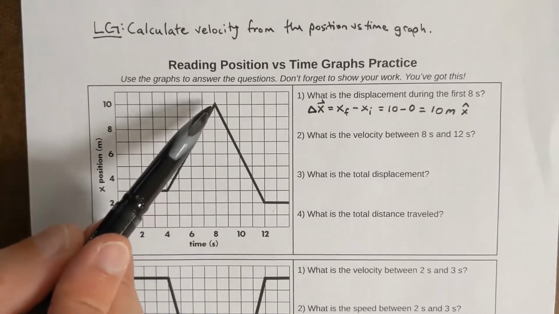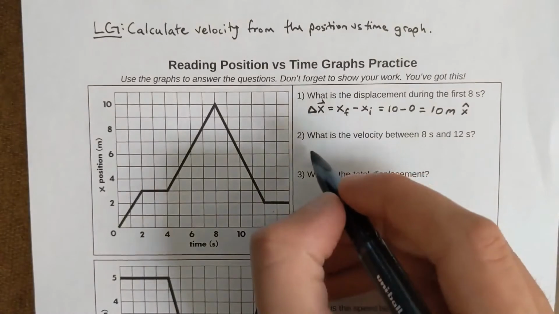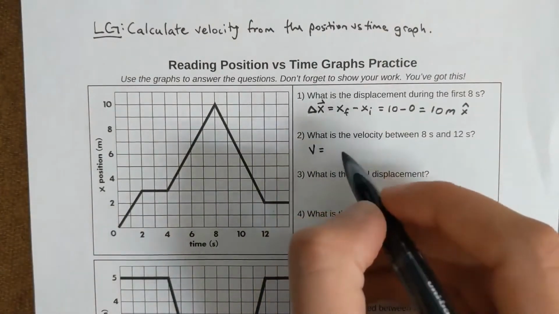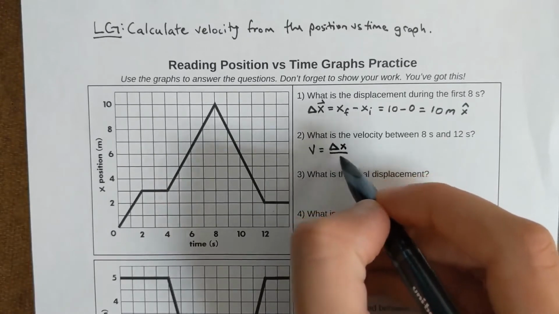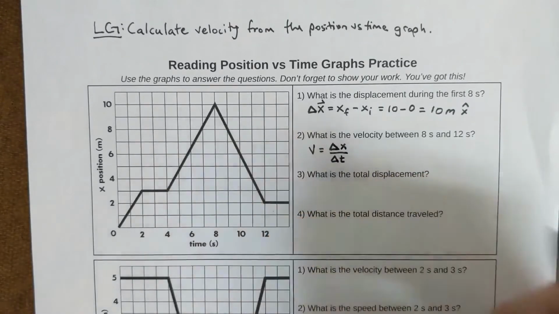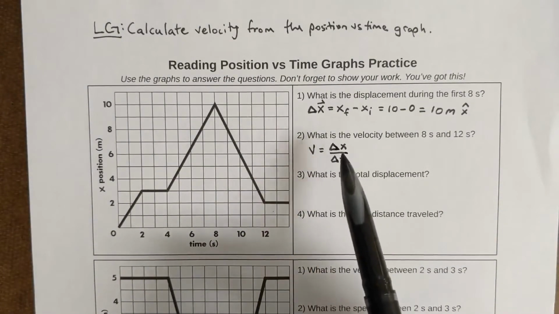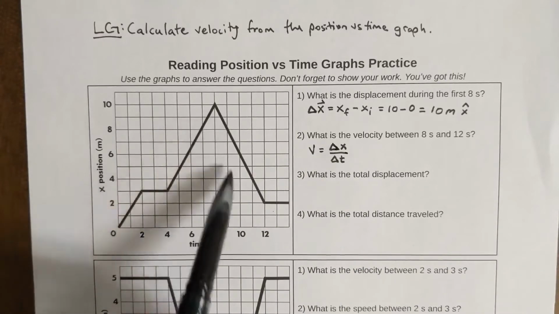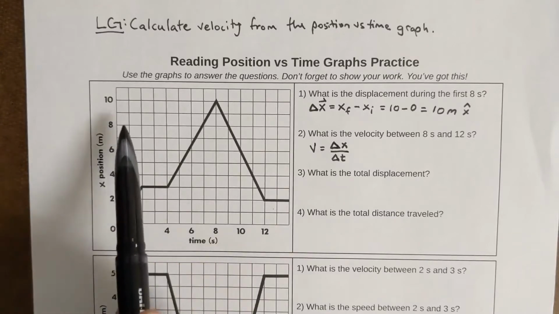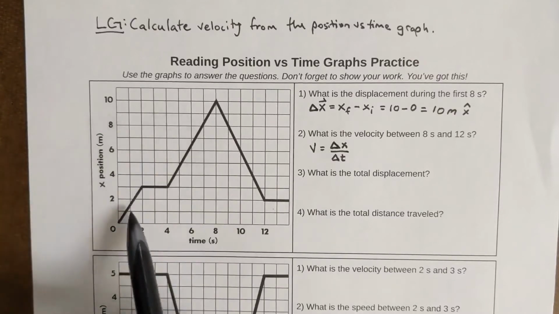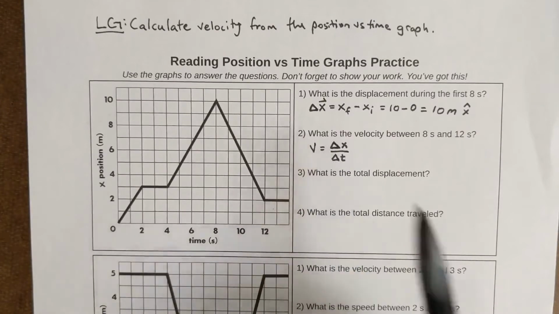So we're going to be focusing on this part of the graph. And if you remember, velocity is the slope of the position versus time graph, delta x over delta t. Right, this is how we write the equation for velocity. Well, if you remember from your math class, slope is rise over run, right? So here the slope, rise over run, the rise is x, and the run is t, time. So change in position over change in time, rise over run, is the slope of the position time graph, which is the same thing as the velocity.